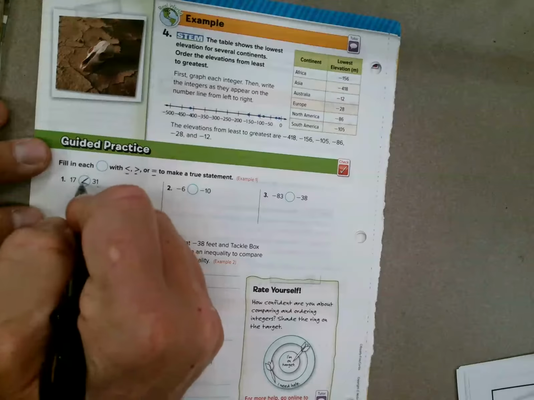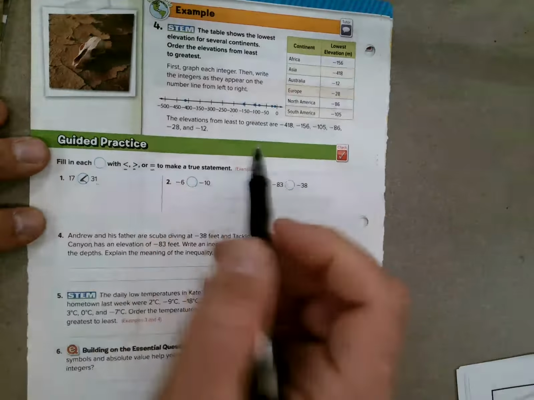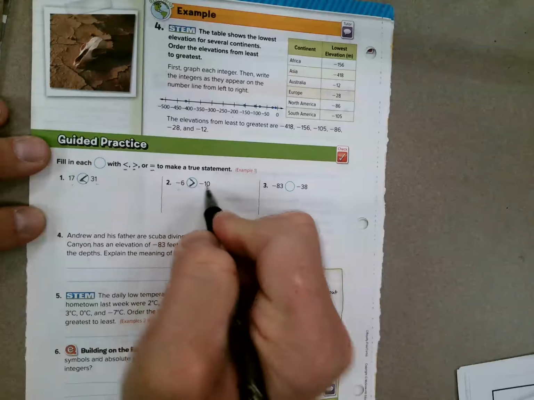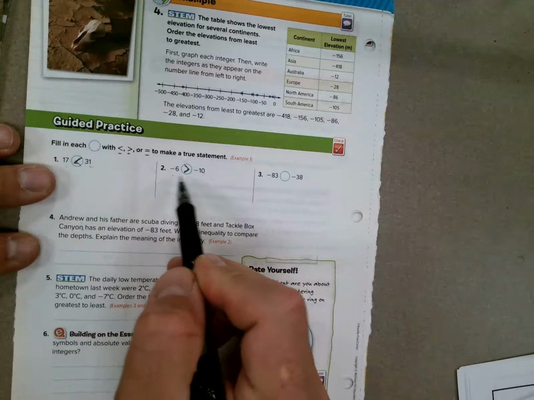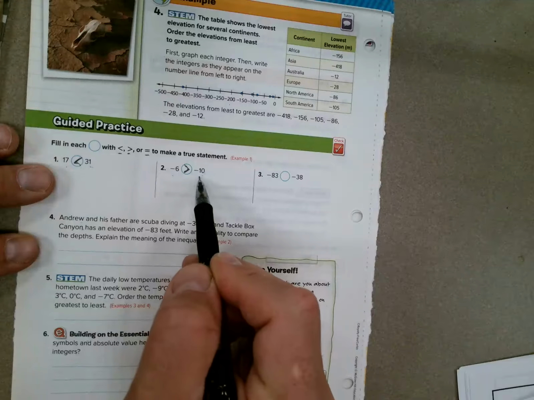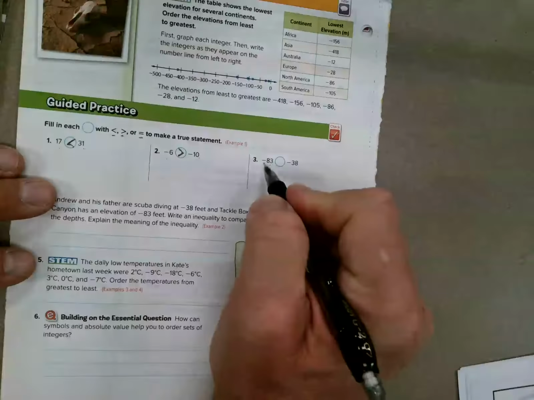17 is less than 31. Okay, -6 and -10. Remember, I just got done saying a second ago, the bigger the negative, the smaller it is. So -6 is actually greater than -10. And think of it this way. If I owed somebody $6 and I owed somebody else $10, all right, I owe $10 is a larger amount that I owe them. So I'm in greater debt. When you're in debt, it's a negative, all right? When you deposit, it's a positive. Okay. Let's move on to the third one.